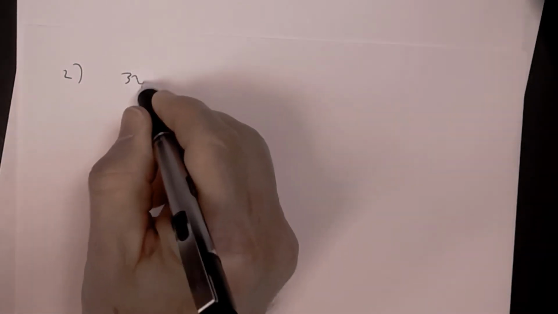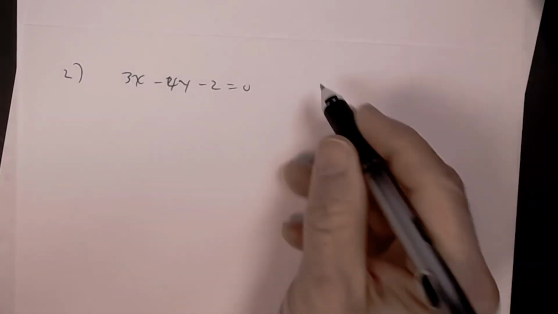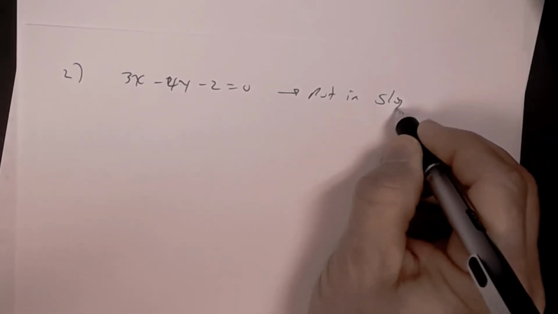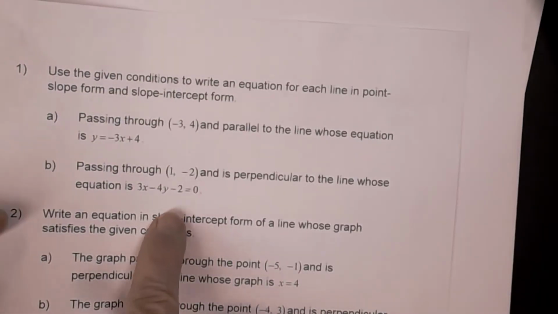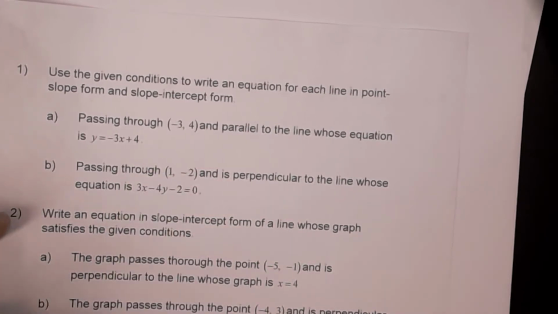So this is number 2. All right, so number 2, we have to first of all write the equation 3x minus 4y minus 2 equals 0 in slope-intercept form. Now remember why we're doing that, so we can figure out that slope, right? So we need to know the slope of that line. So once we know the slope of that line, then we know the slope of the perpendicular line.